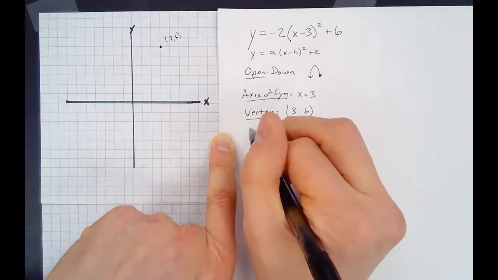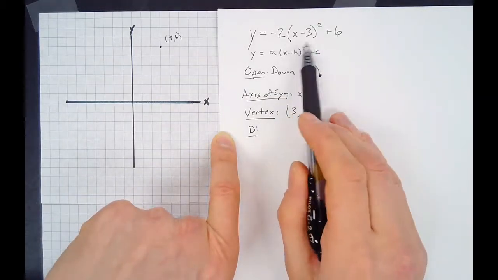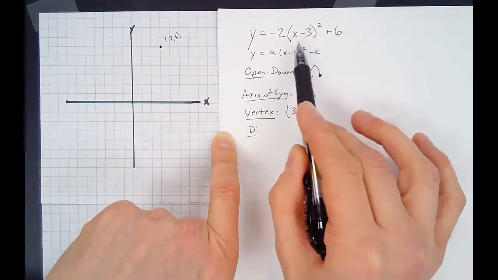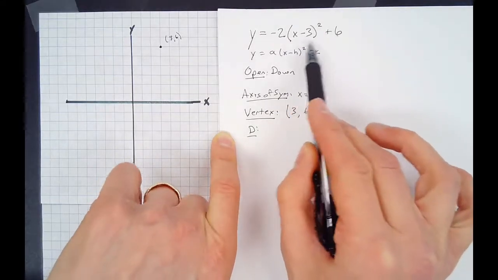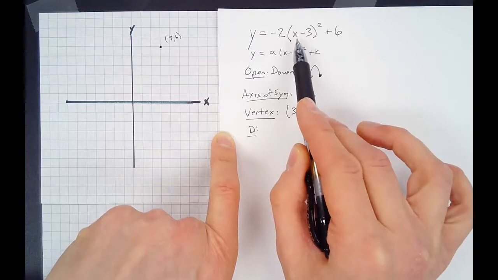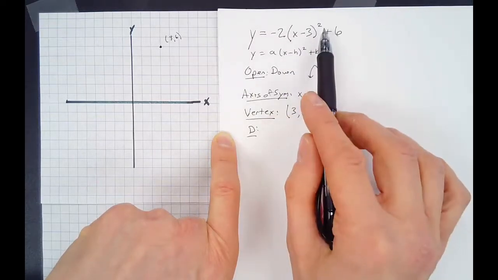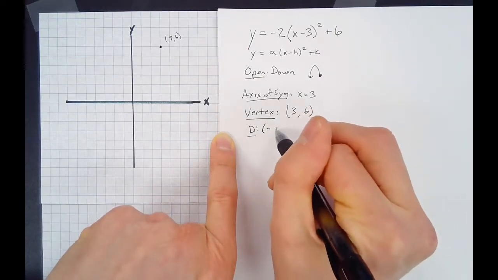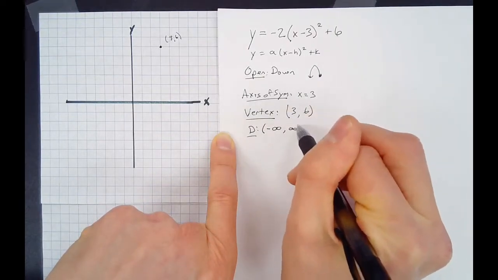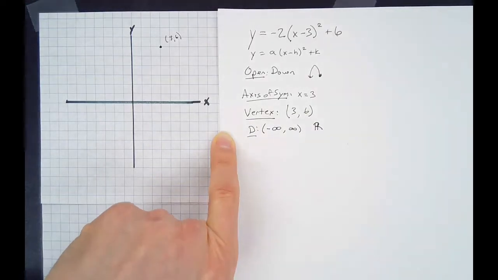So let's talk about the domain. Well, we look at this equation right here, and I'm not going to ever divide by 0. I'm not going to take the square root of a negative number. So there's really no restriction on the number that I can square, right? I can square any number. Pick any number you'd like, I can square it, and I'm going to get another real number. So the domain goes from -infinity to +infinity. Now remember, I told you you could write it like that, or you can use the symbol for all real numbers. Either would be acceptable here.